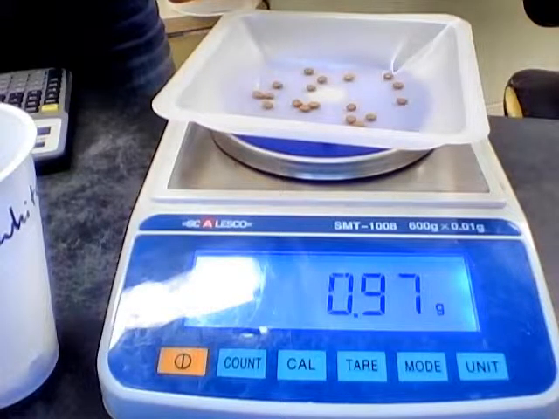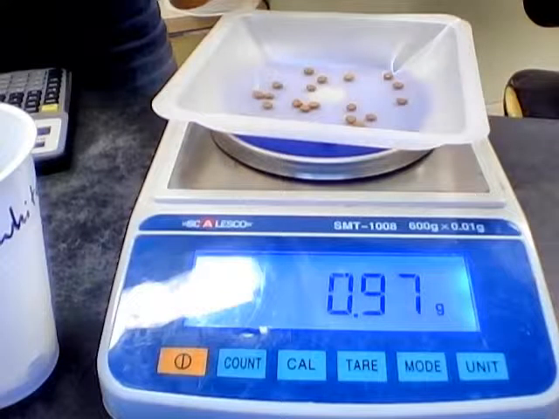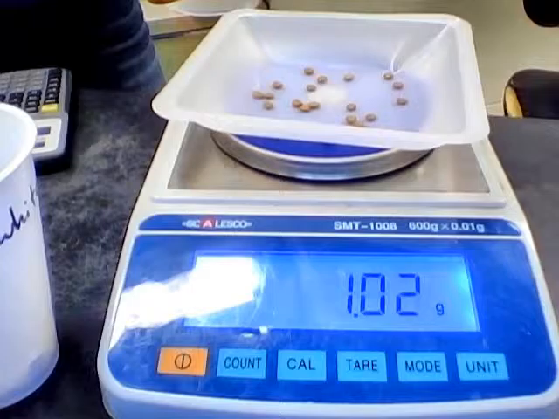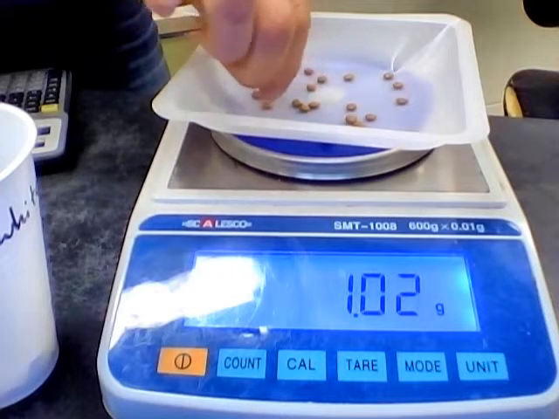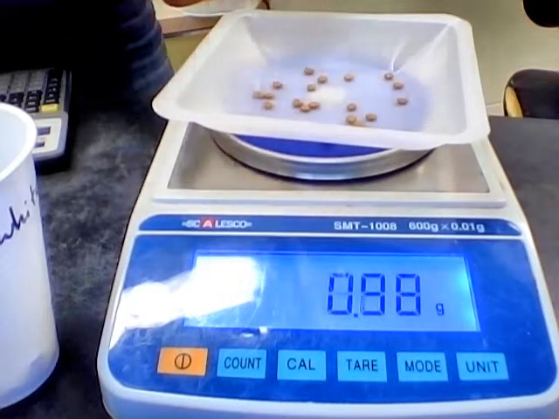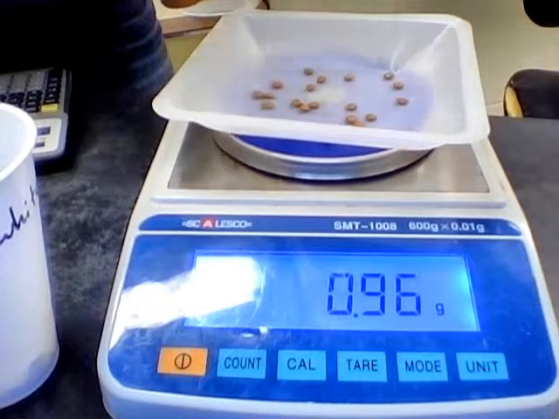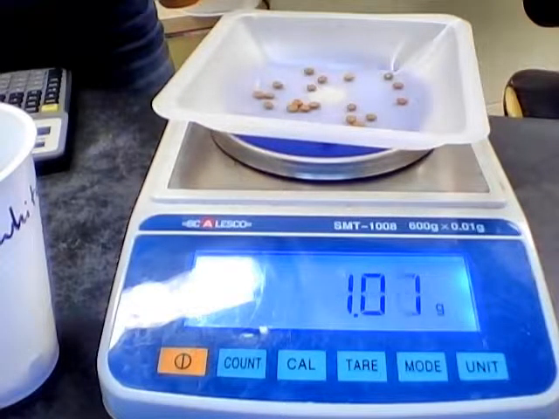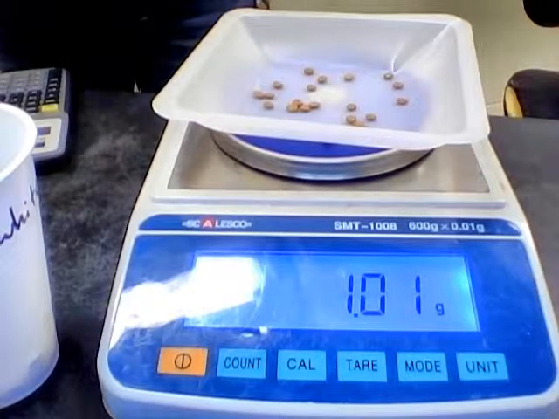That is almost to the 1 gram we want. Let's see, adding one more. There we go. Okay, so that's 20 beans. 20 beans of the lentil.